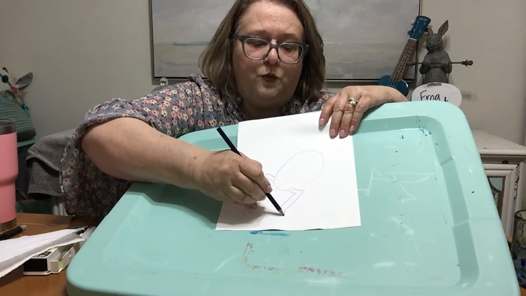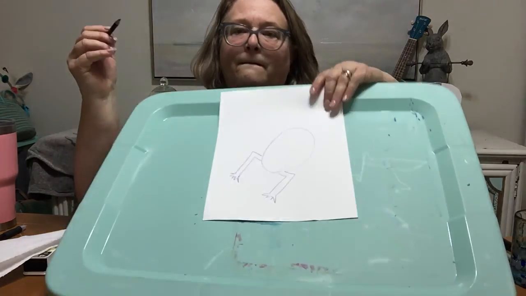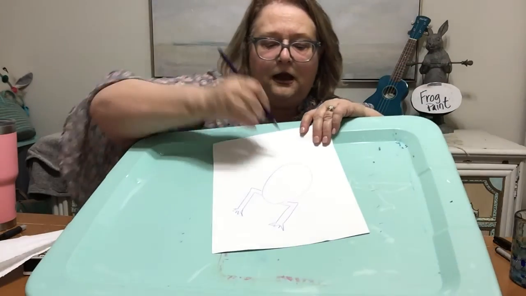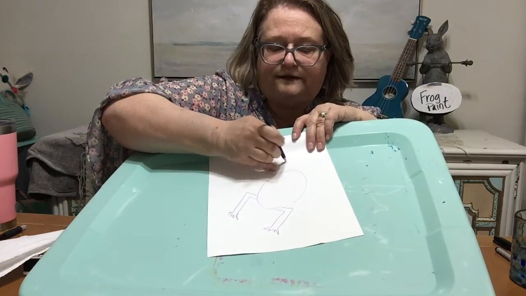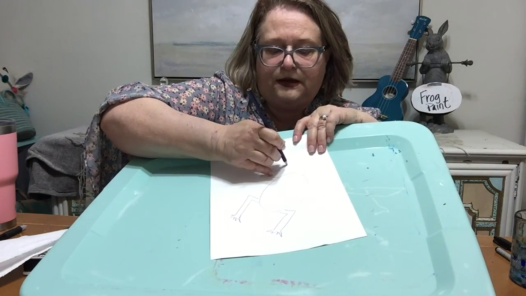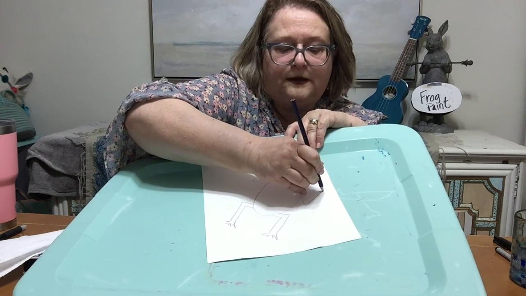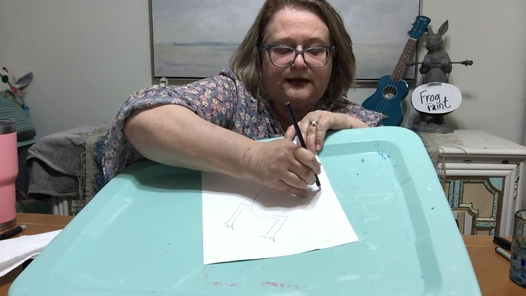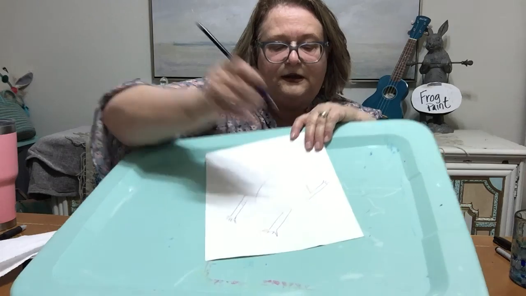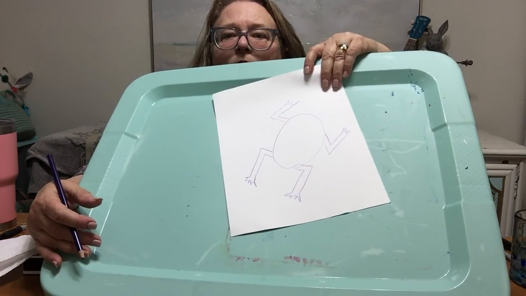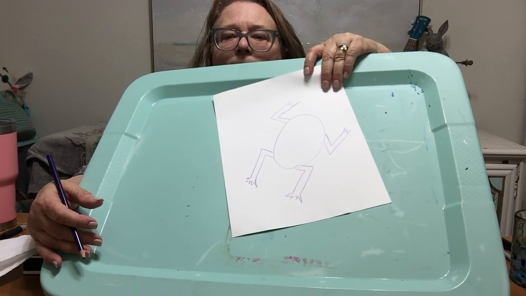And another zigzag. And I've got back feet jumping. Yes? Now on the front, I'm going to do an upside down 7, and I'm going to match it. And they don't have to be exactly the same. Just don't attach the ends. And I've got frog feet and a frog body.